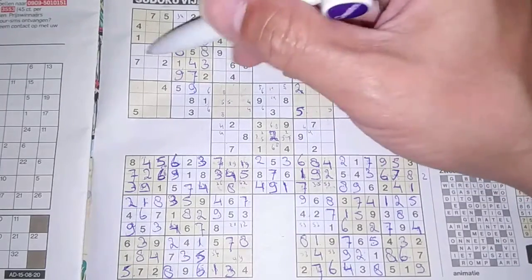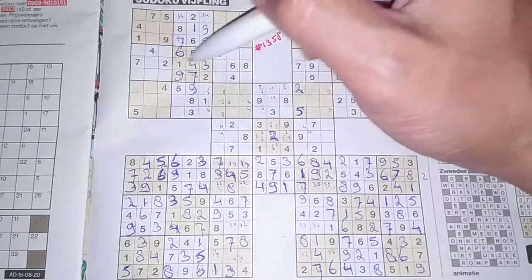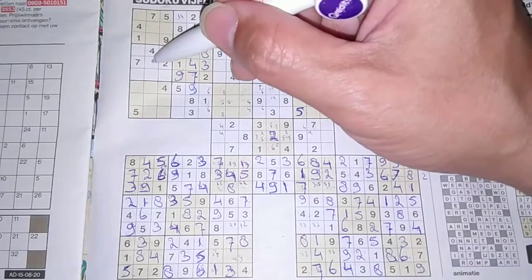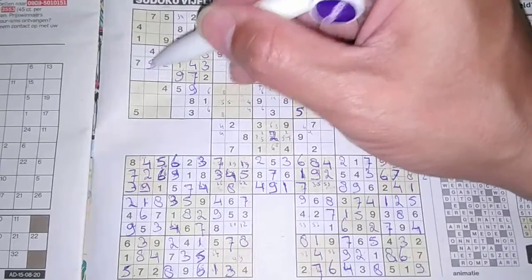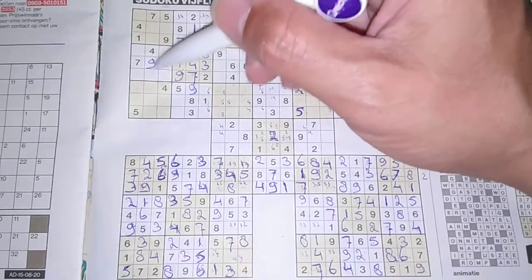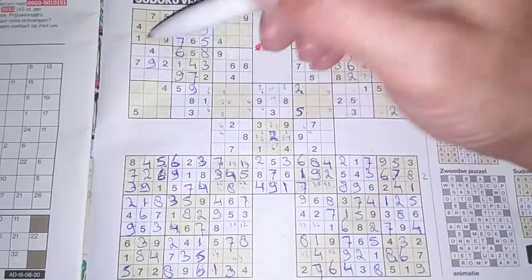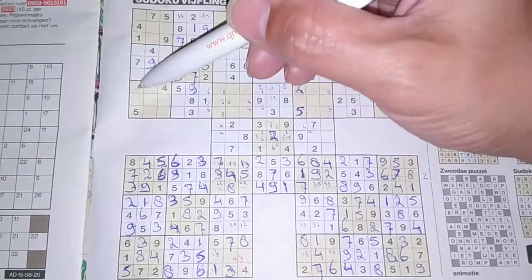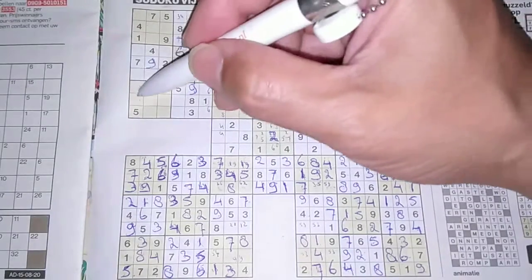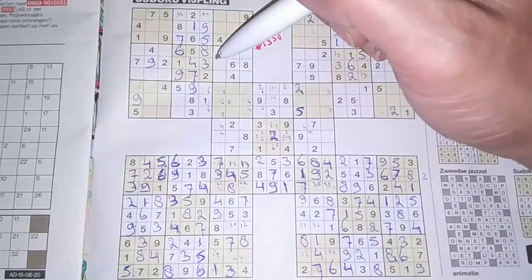9 in this row, 9 in that row, so in the row between, the middle row, the only place for the 9 should be there. 9 in this column, 9 in the second column, so in the first column, the only 2 places for the 9 here or there. We see here 9, no 9 there, 9 should be there.